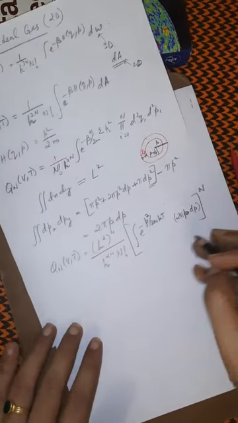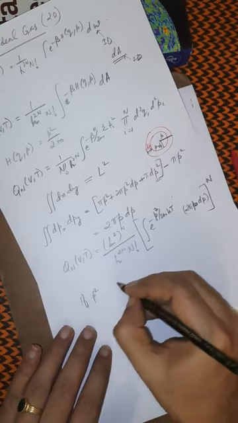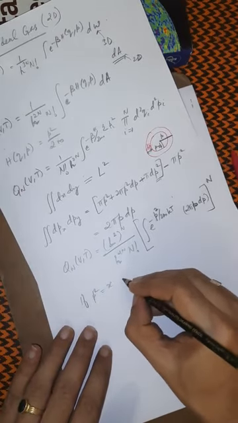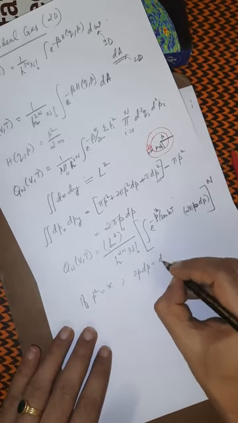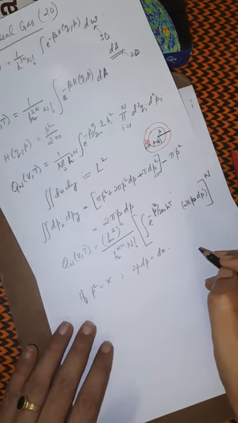So if we assume that p² is equal to x, then 2p dp is equal to dx, right?